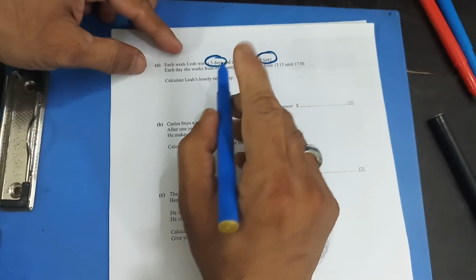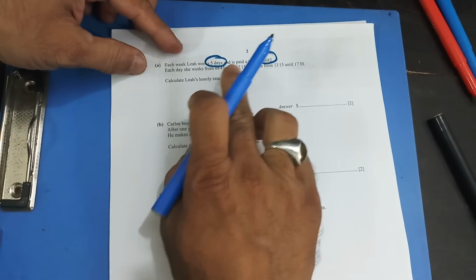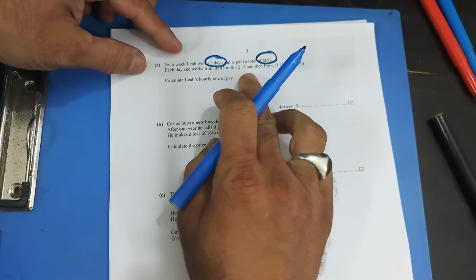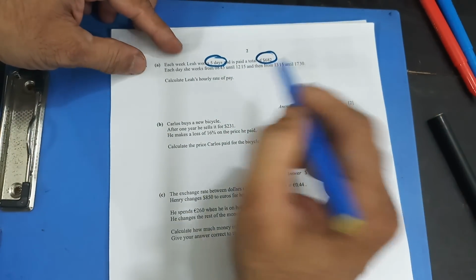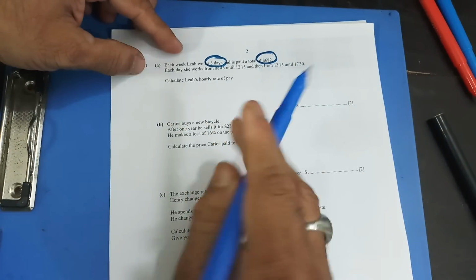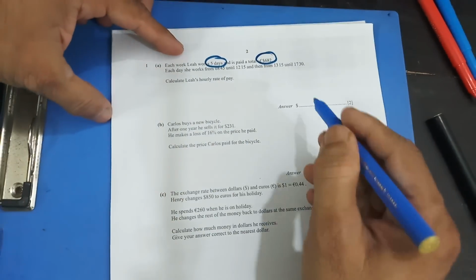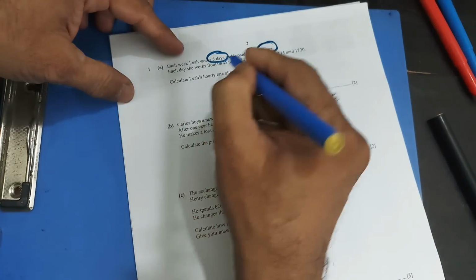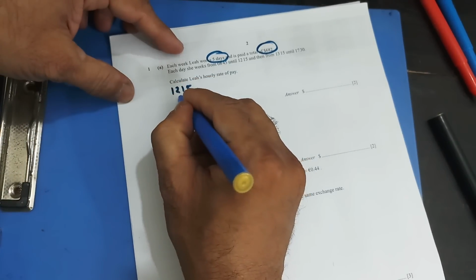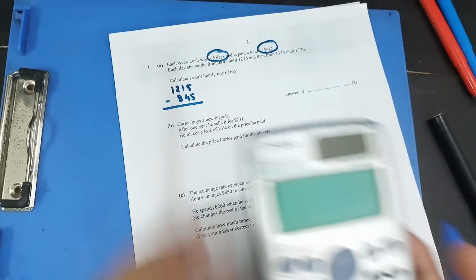So we need to find out first how many hours she works in one day. If we add these two sessions, then I can find out how many hours she works in a day. We multiply that by 5, which gives us how many hours she works in 5 days, and this total will divide the $682. Then we can get her hourly pay. So let's say 12:15 and 8:45 she started from. If we subtract that, this is a calculator version.